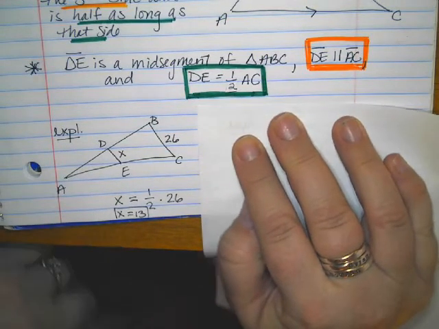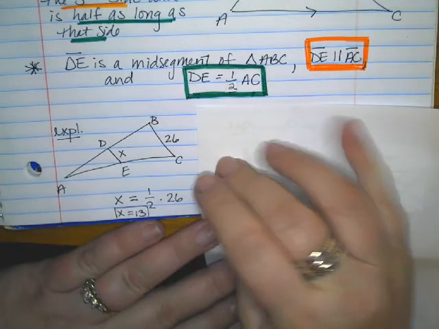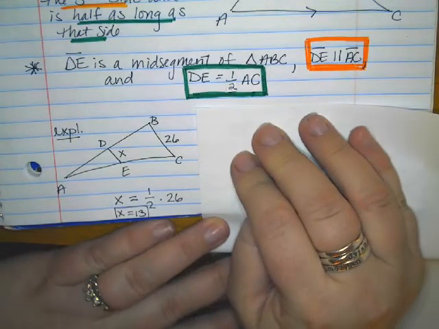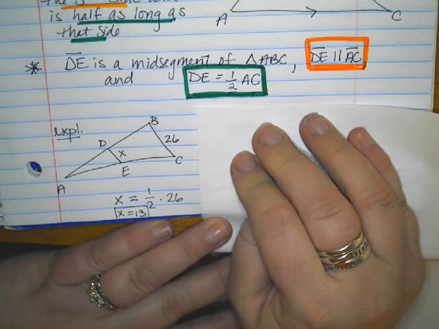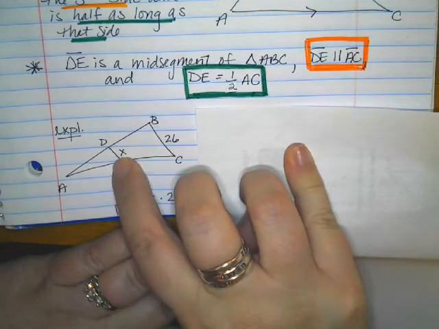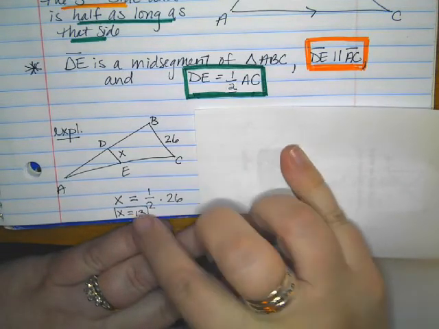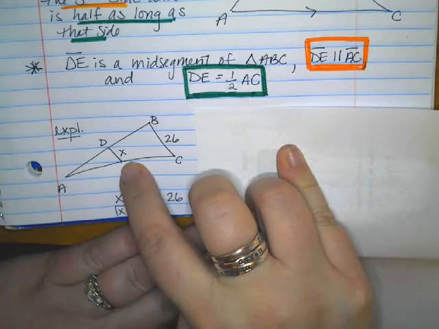Here's exactly what I was just talking about. This is a mid-segment. They tell us in the example that DE is a mid-segment. Since DE is a mid-segment, I know that it is half of the third side. So I just take half of 26, and I know that this side right here is 13.